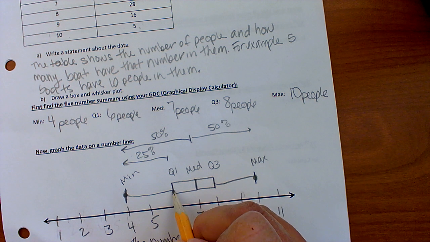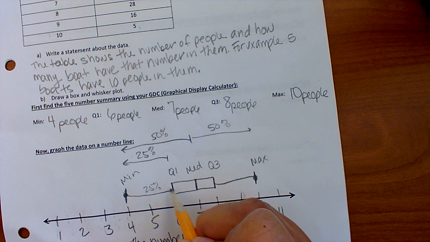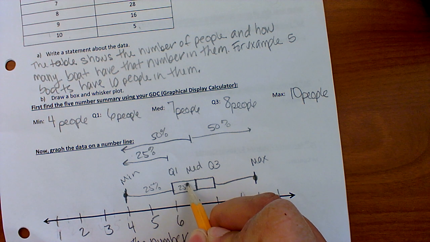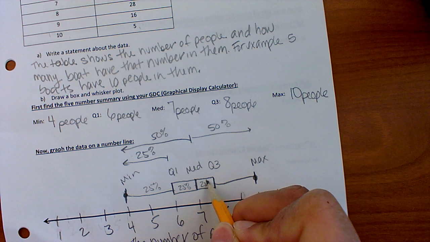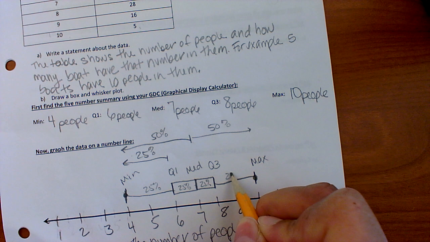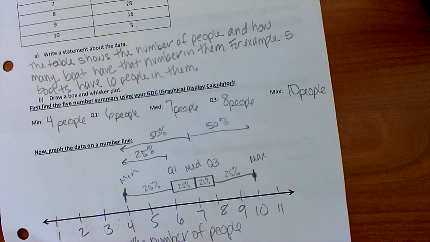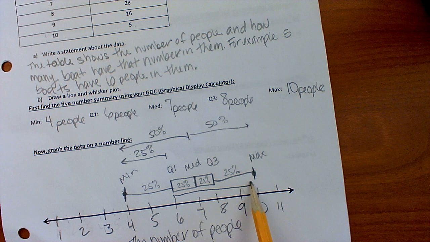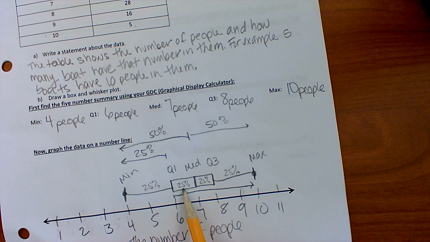Each one of these, from here to here, 25%. From here to here, 25%. From here to here, 25%. And guess what? From here to here, 25%. So now you can add up whatever you need to. So if you want to know what percent of the data lies above quartile 3, 25%. What percent of the data lies above quartile 1? How about that? From quartile 1 over. Well, let's add it up. 25 plus 25 plus 25. So 75% of the data lies between quartile 1 and the maximum.